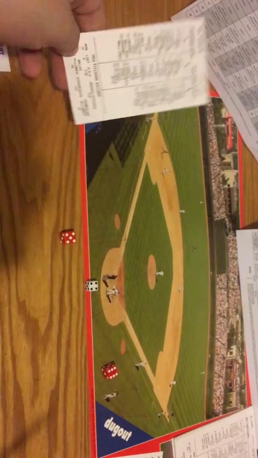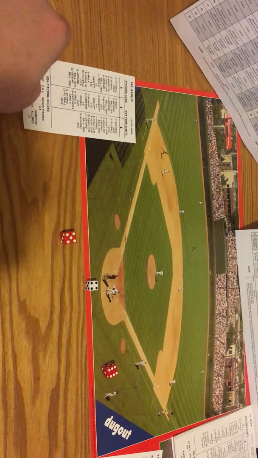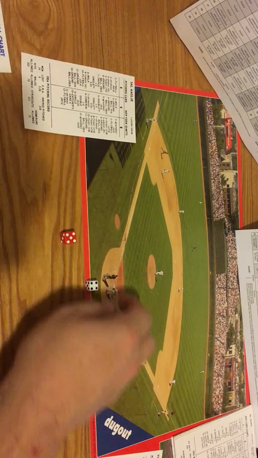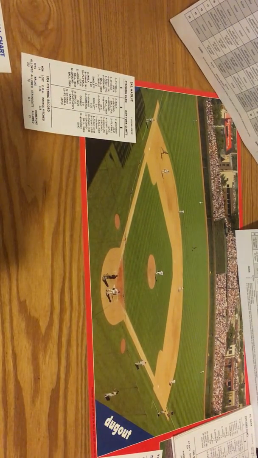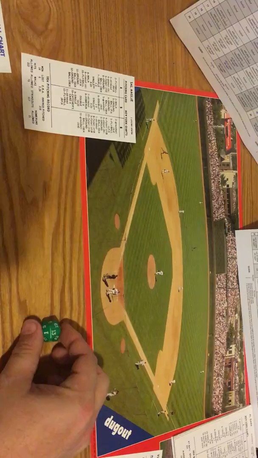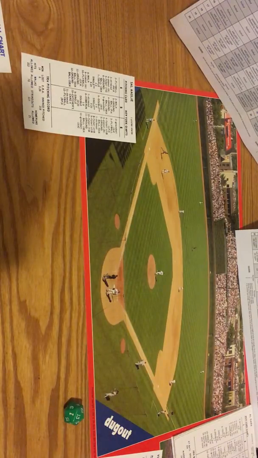Ground ball shortstop with the X chart. Shortstop again is a 2. That is a 13. So shortstop a 2 with a 13 is an out. There's a ground out for Mr. Virdon.